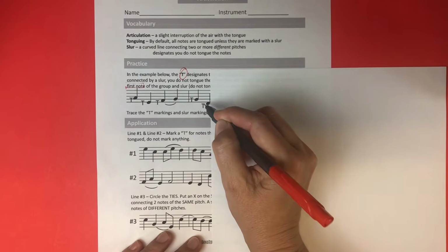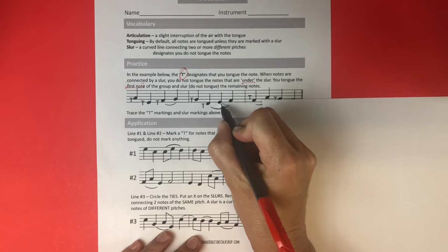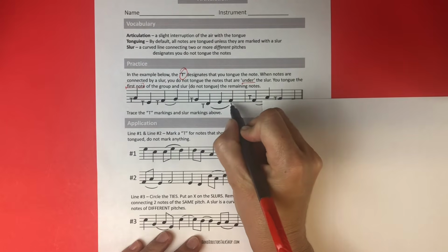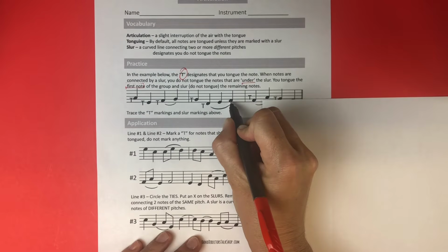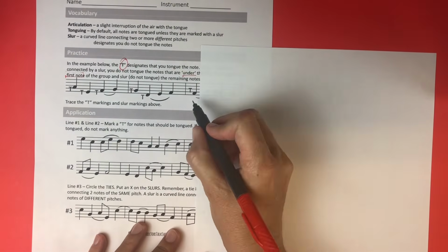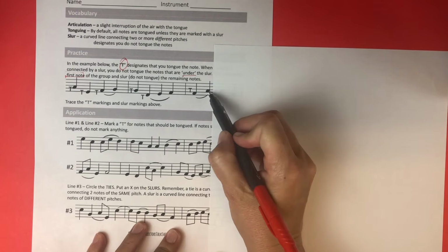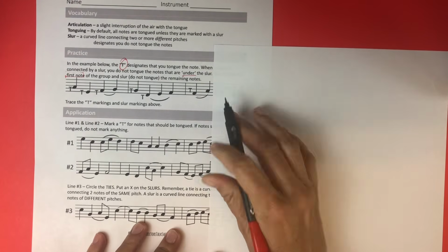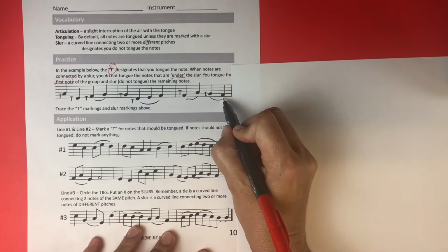But between these two notes, that's slurred, and everything underneath that slur is slurred. So you do not tongue this note and you do not tongue this note. There's no T. Looking at the last one, you're going to tongue the first note and slur to this note. You're going to tongue this note and slur to this note.